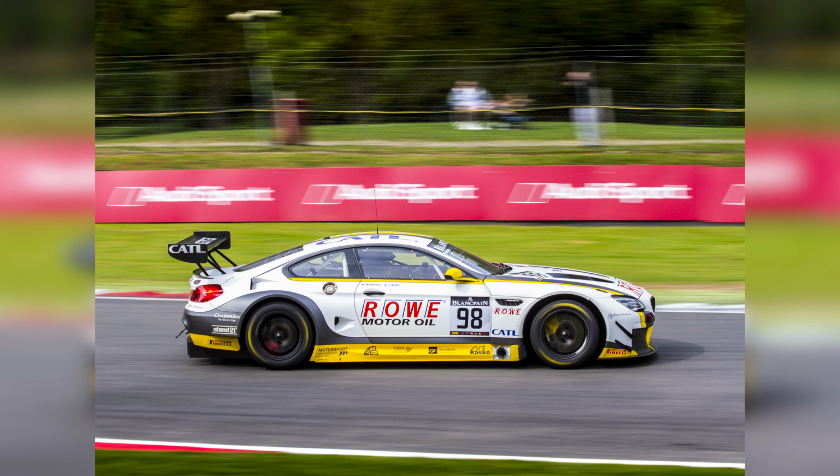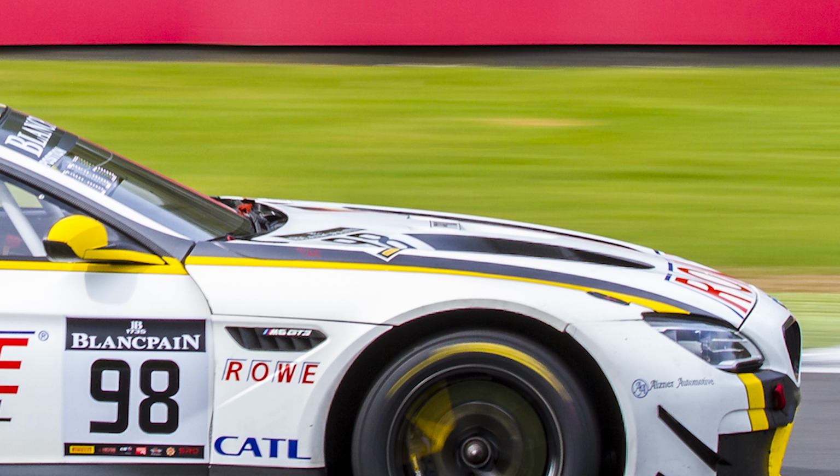This will be quite difficult in most cases, but like I've said, the subject is isolated because of the large amount of blur in the background, and the blur in the wheels really does convey the sense of speed and motion in the image.